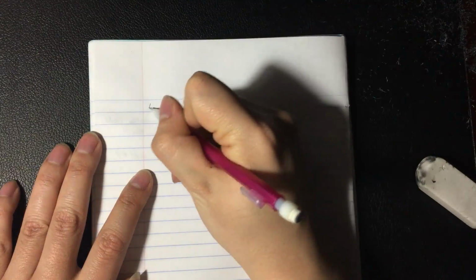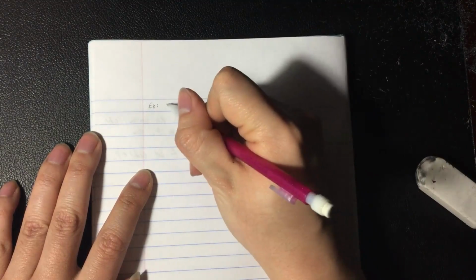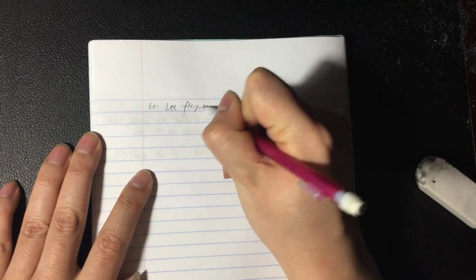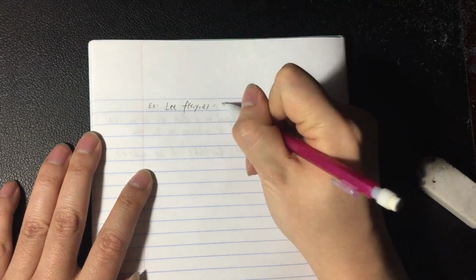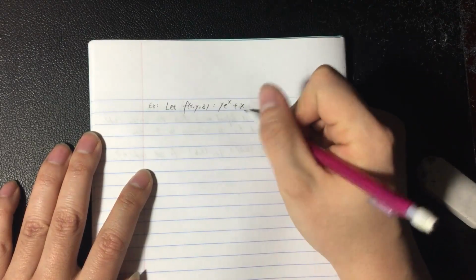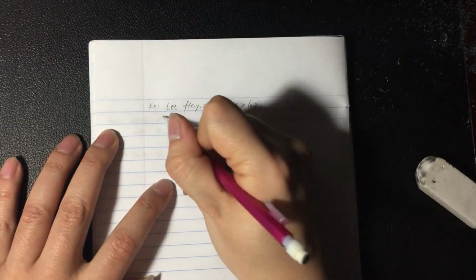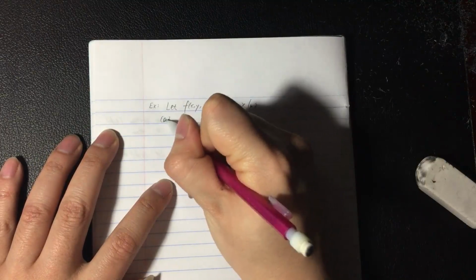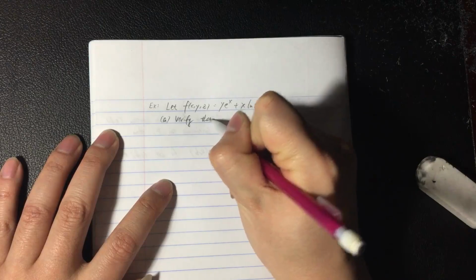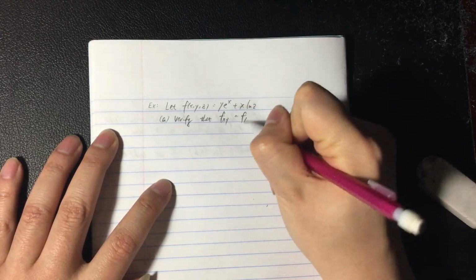Next, let's use an example to verify Clairaut's theorem. Let f of x, y, z equal y e to the x plus x ln of z. Part A: verify that f sub xy equals f sub yx.